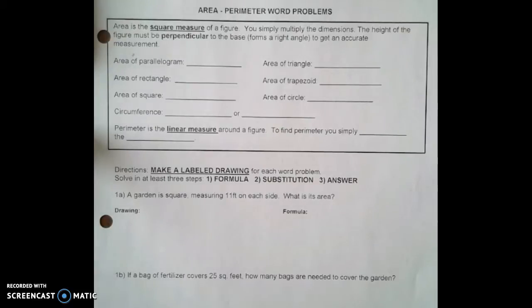It's important to remember that area is the square measure of a figure. It's how much space is inside of the shape. All you need to do is multiply the dimensions. Remember that the height must be perpendicular to the base, which means that it's going to form a right angle. The first thing I'm going to have you do up here in the box is fill in the area and perimeter formulas for the given shapes.